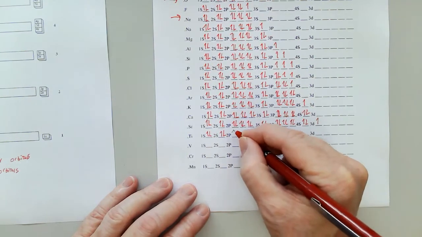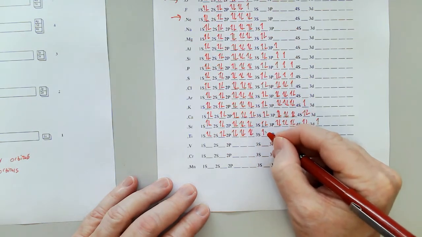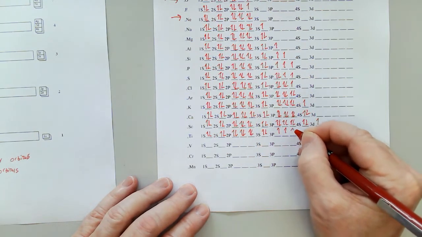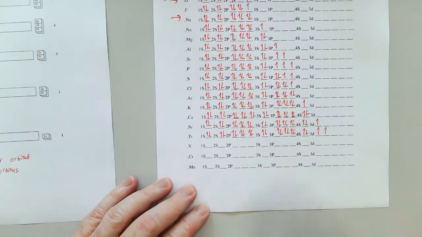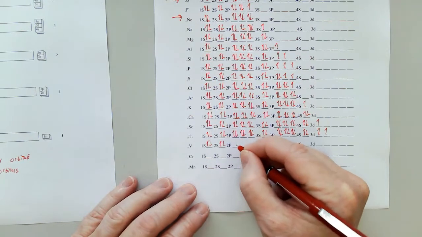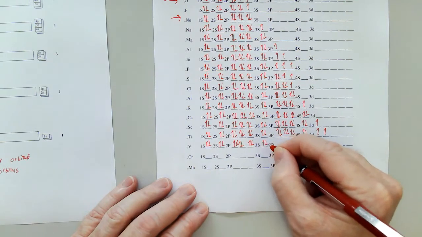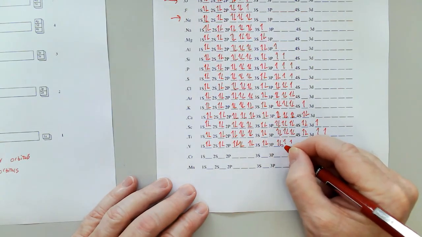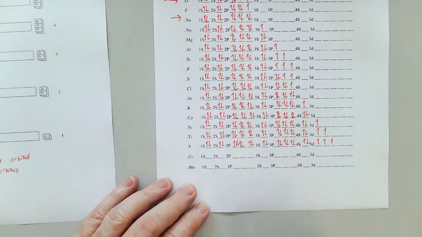Titanium, we see something very similar, following the same pattern that we would expect. Vanadium. Three up in the 3p, 3 down in the 3p, up, down, up, up, up. Now, another thing that we know that happens in nature, but we just weren't expecting.